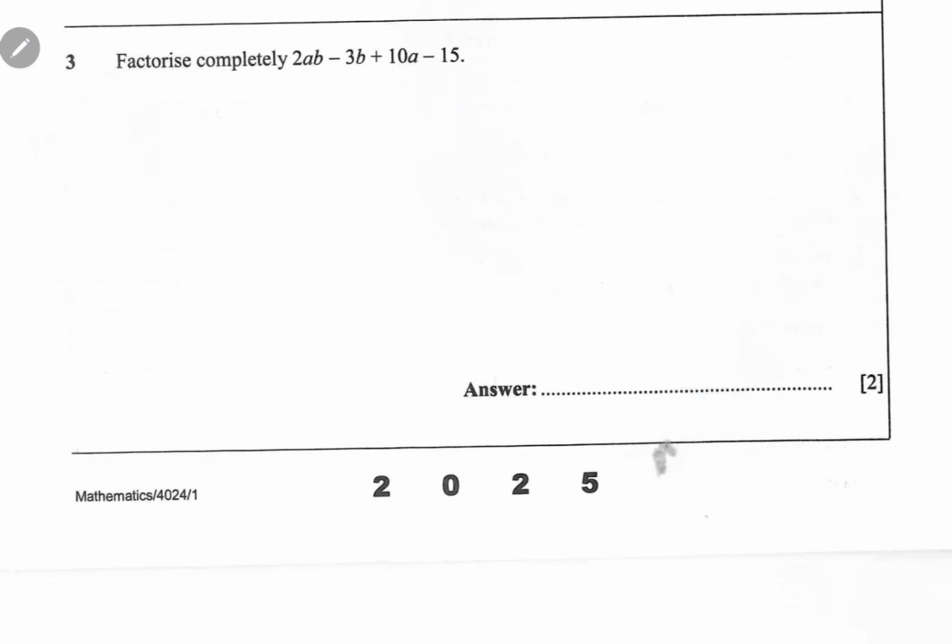Question number 3, factorize completely. If you are given it in such a manner, you just factorize by grouping. So let me just copy this question: 2ab minus 3b plus 10a minus 15. So I can group these, pair these.